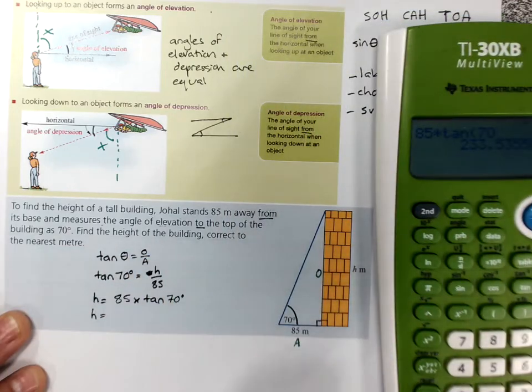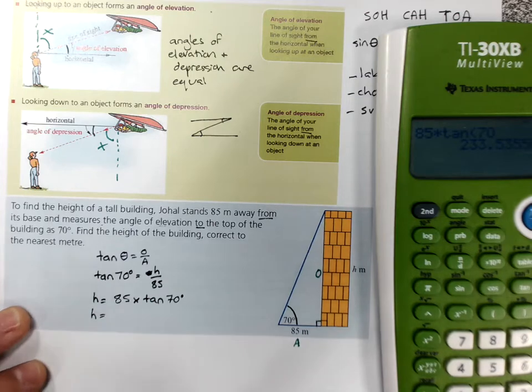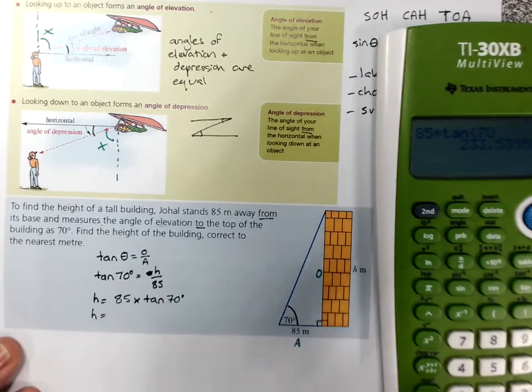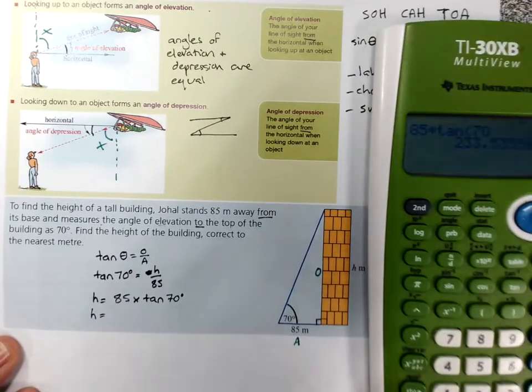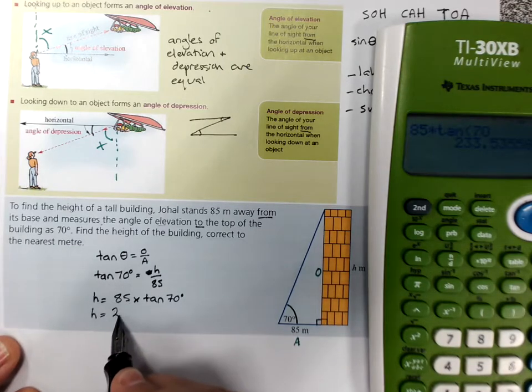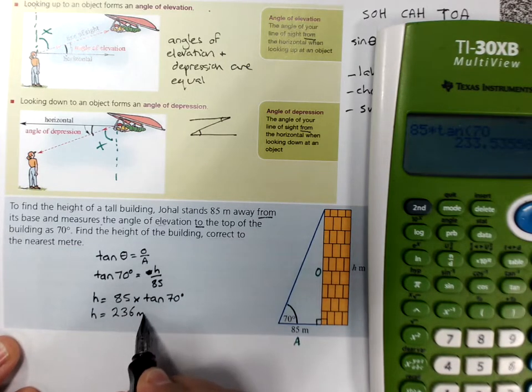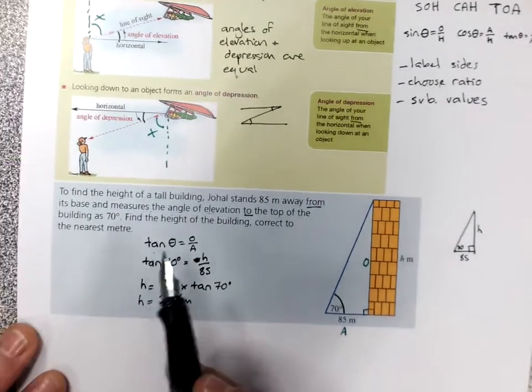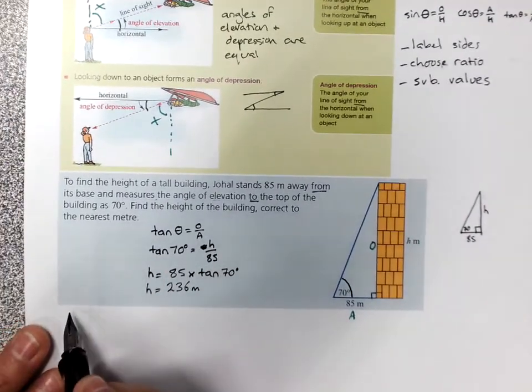Correct to the nearest meter. We're in meters, so that means correct to the nearest whole number. 233.5 rounds up to 234 meters. And because it's a word question, we write a word answer.